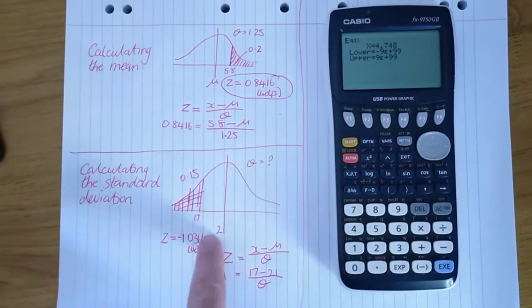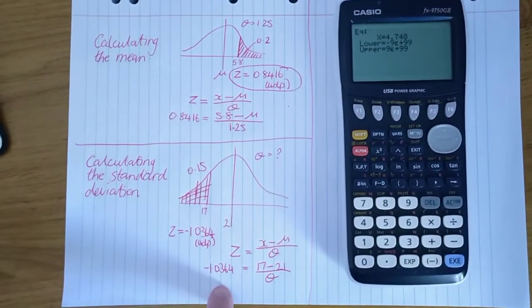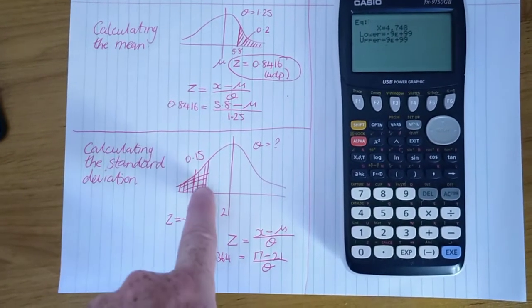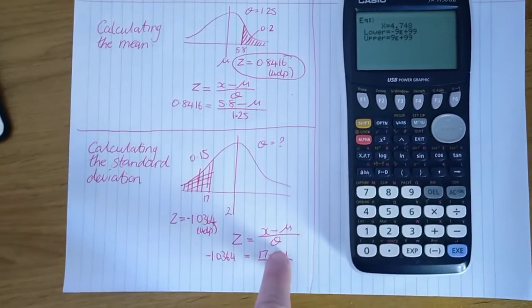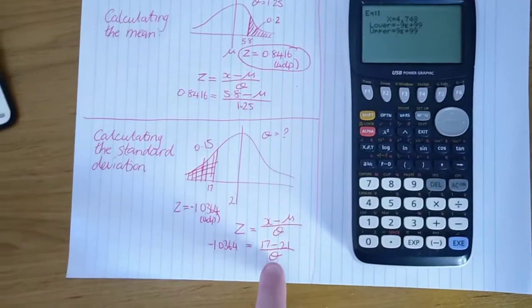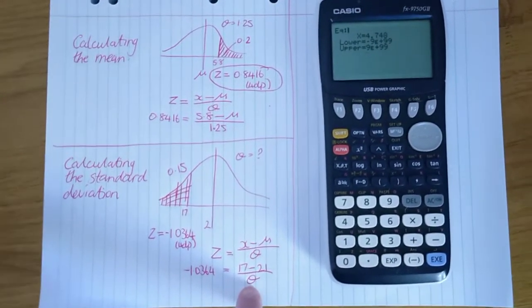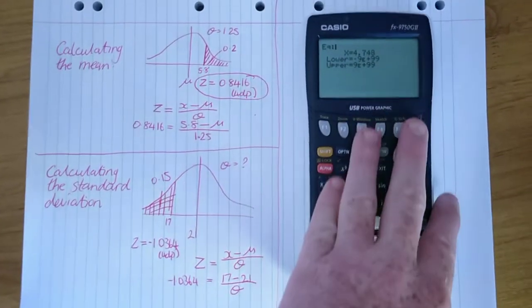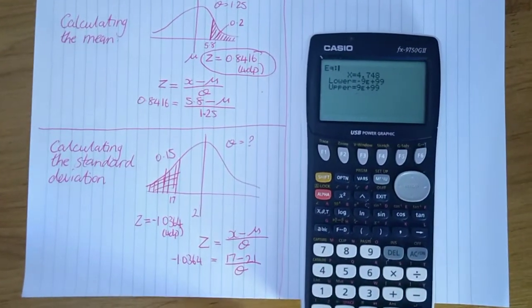We then used our z equation. We put in our z value. We've put in our x value. We've put in our mean. And we've left our standard deviation as the symbol because we don't know what that is yet. We now need to put that into our equation.